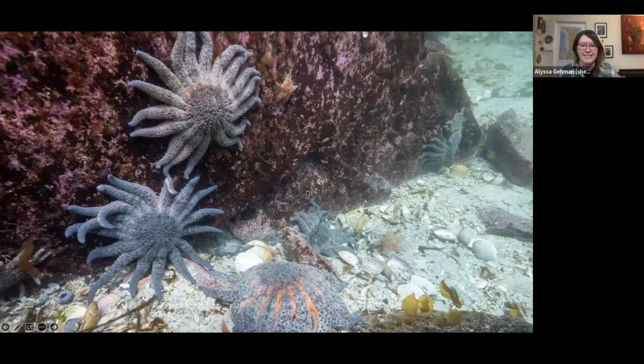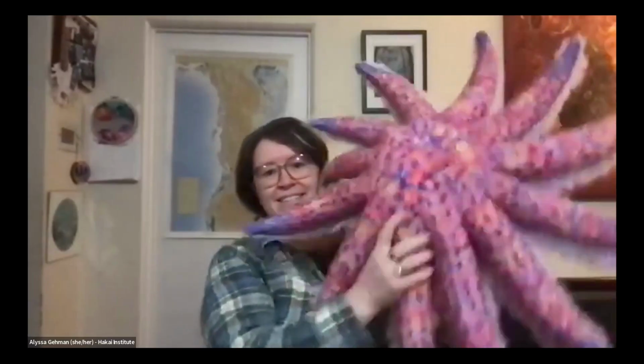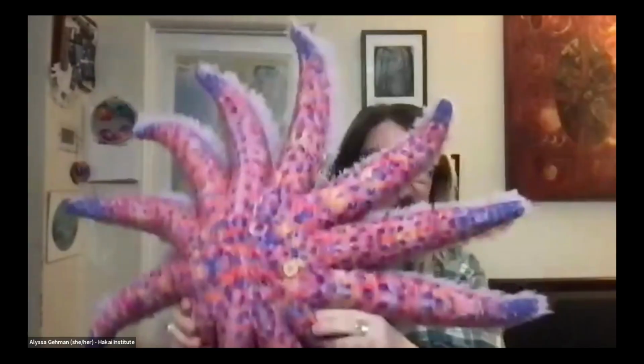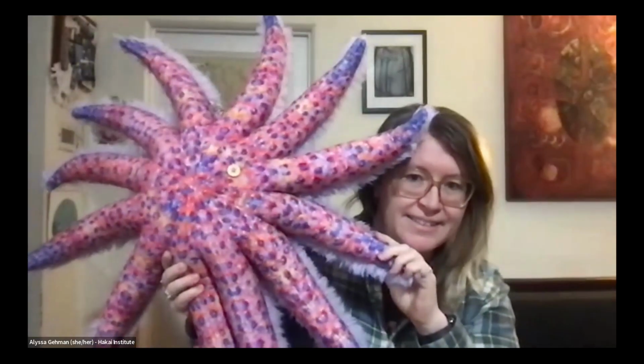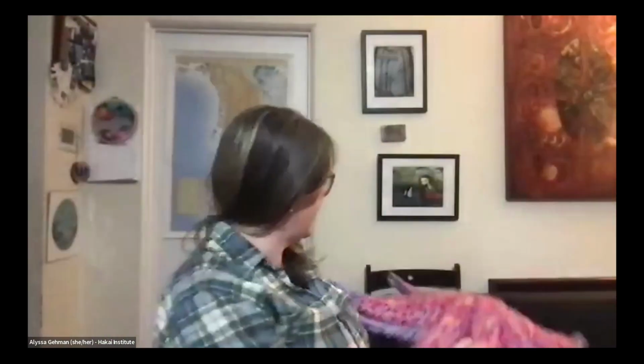And I actually want to take a moment because when I look at this picture, I can get a sense of size, but that's mostly because I actually know what size they are. So I'm going to stop share so that you can see me. I want to show you this is the size of a sunflower star. And this is a normal sunflower star. This isn't a big one. They're really, really big animals, and they're major predators. So I'm going to jump back in.